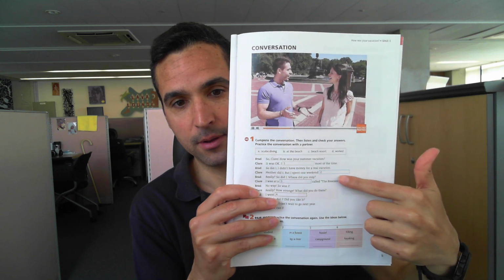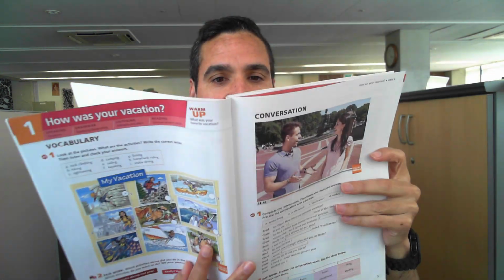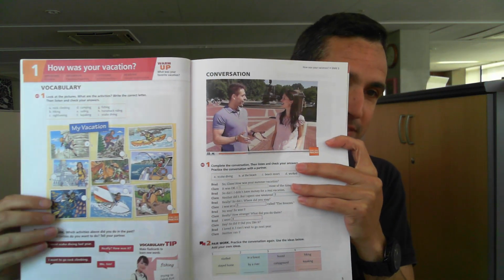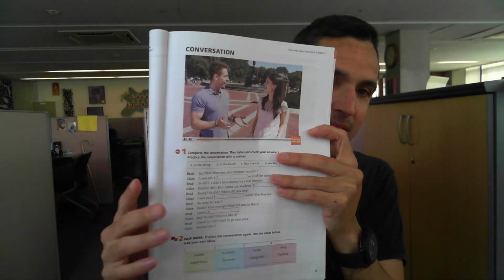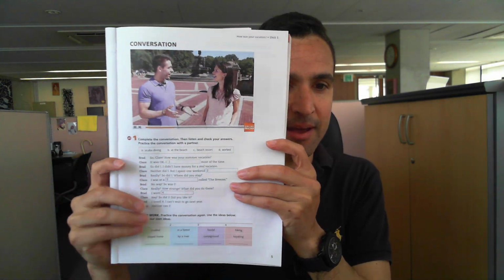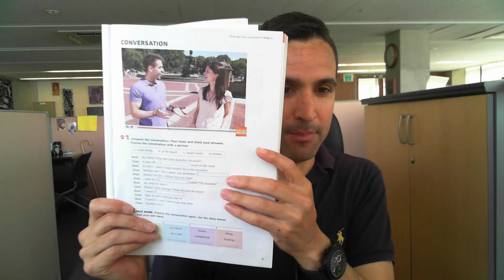So what do I mean? I mean you're going to choose one of the conversations from the book. You can choose one of the conversations that you like, right? For example, this is the Unit 1 conversation. And then I want you to make the conversation about you and your partner.